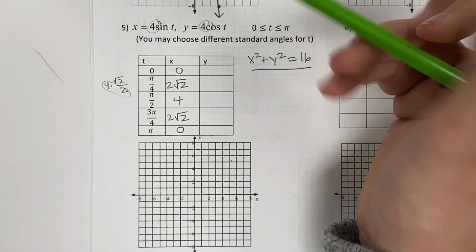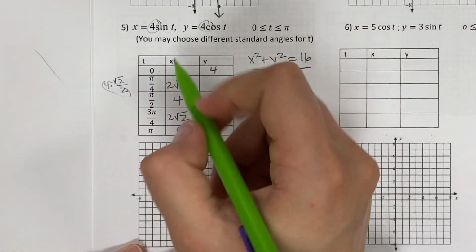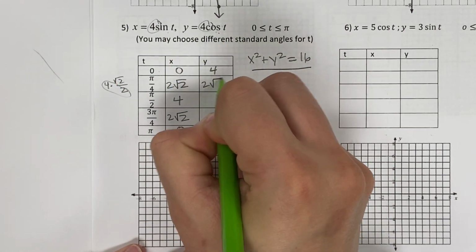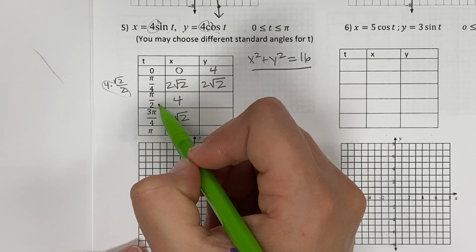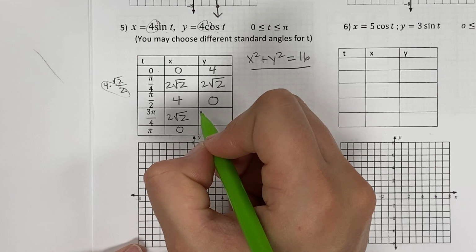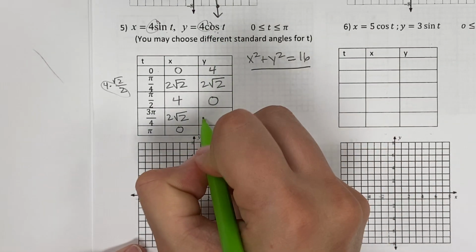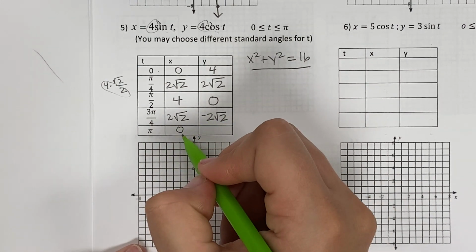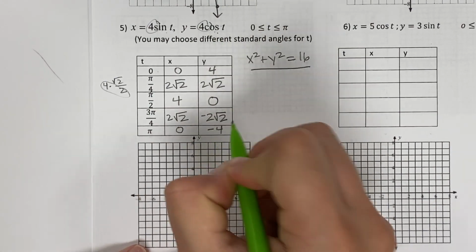Now let's do the y equation, that's cosine. So plug in a 0. Cosine of 0 is 1 times 4. This is root 2 over 2 times 4 again, so we'll have the same thing here. Cosine of pi over 2 is 0 times 4 is still 0. 3 pi over 4, this one's different because it's cosine, so it'll be negative root 2 over 2 times 4. And then pi is negative 1 times 4 is negative 4.